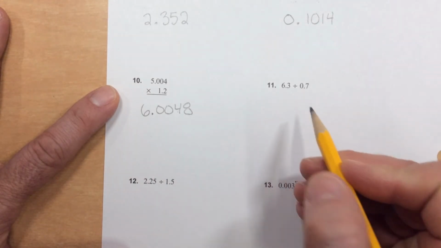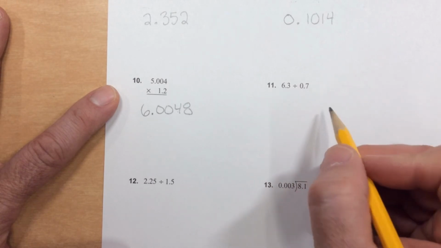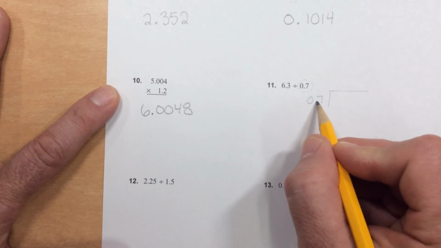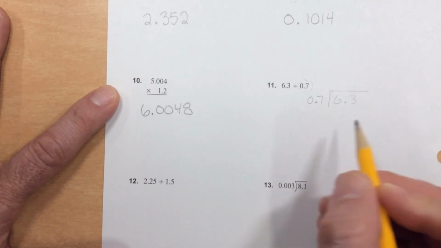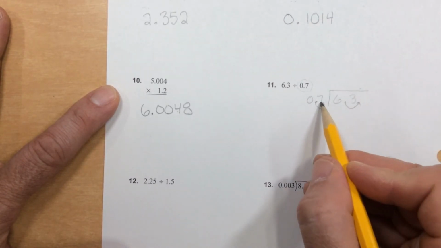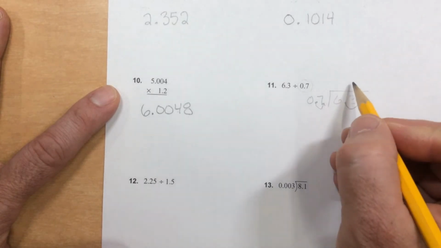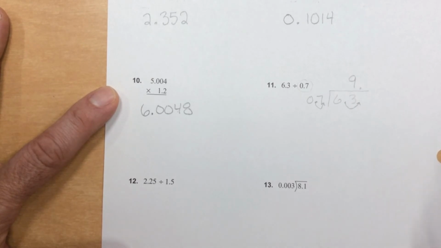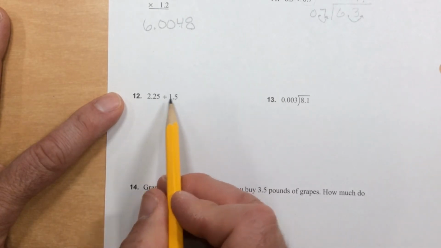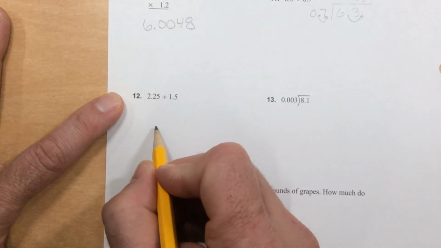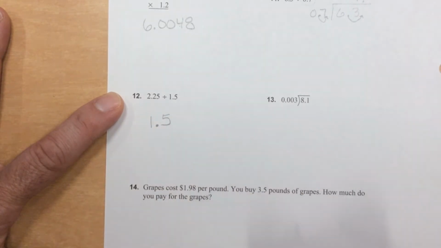For number 11, a division problem. Remember, when you divide this, you're going to set it up. This is what goes outside the box. So 0.7 outside the box, 6.3 inside, but you've got to move the decimal 1 spot. You move the decimal 1 spot, and 7 goes into 63, of course, 9 times. So your answer would be 9 with the decimal right back here, which you don't need, but definitely don't put it up here. For number 12, same kind of thing where you'll move the decimal 1 spot each number here. And so number 12 becomes 1 and 5 tenths.